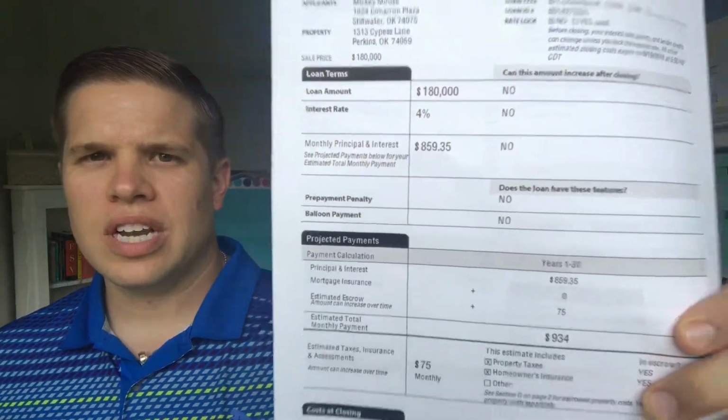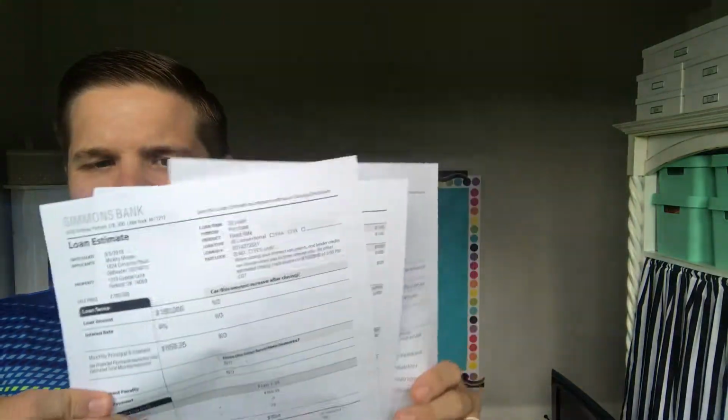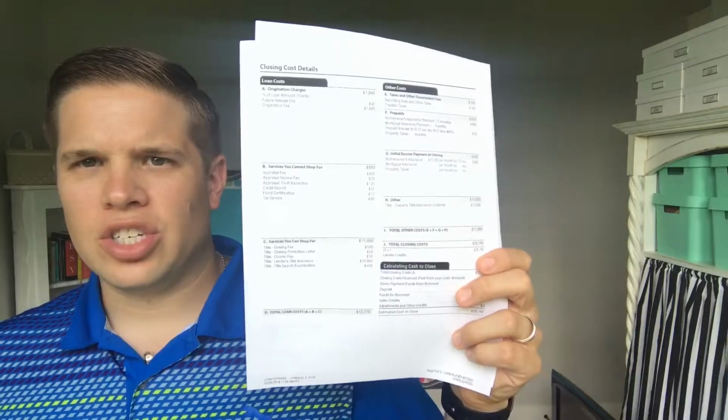Okay guys, I know this doesn't do you a whole lot of good, but this is a loan estimate. I know you can't read it, and even if you can, it's probably backwards, but I wanted you to know this is a standardized form, and every lender out there is going to have a form that looks just like this. It's going to say something different here at the top, but every lender is going to have a form that's just like this, and every lender is going to have sections on page 2 that looks like this.